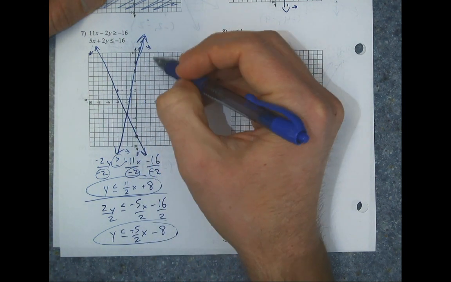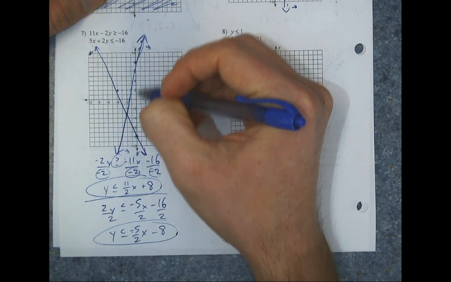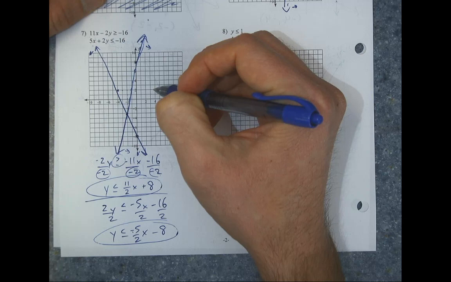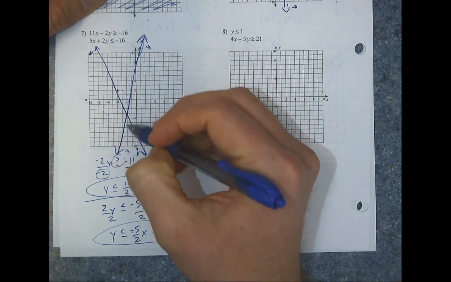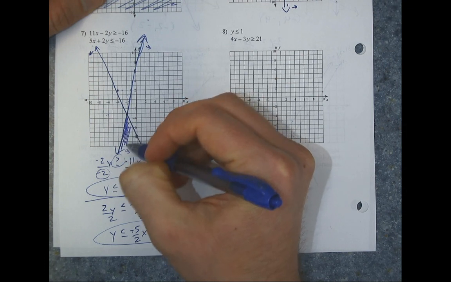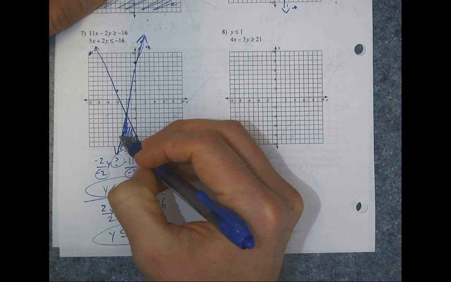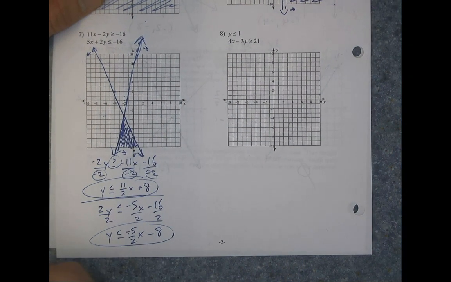And so this region out here is less than this line, but it would be greater than this one. This region out here would be less than this line, but greater than this one. And this section right here is less than both of those lines.